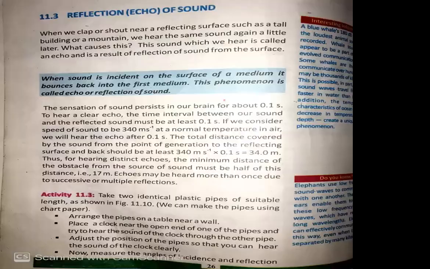Then we discuss 11.3 topic, which is reflection of sound, or reflection of sound is also called echo. So I read the definition for you. When we clap or shout near a reflecting surface, such as a tall building or a mountain, we hear the same sound again a little bit later. What causes this?